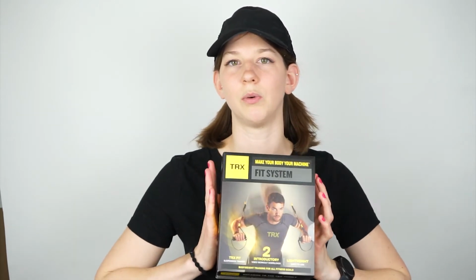All right, so the product I'm going to be using today is this Fit System by TRX. Now, the thing about this is I bought this for an arbitrage project that I'm doing, so it's nothing for a client or anything like that.